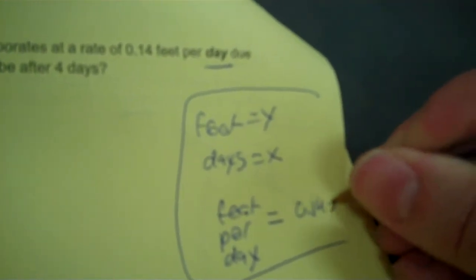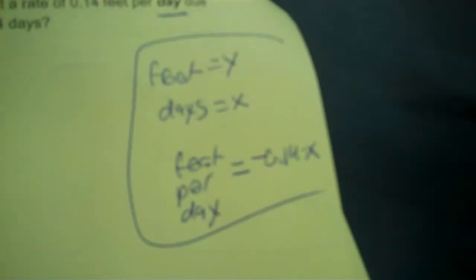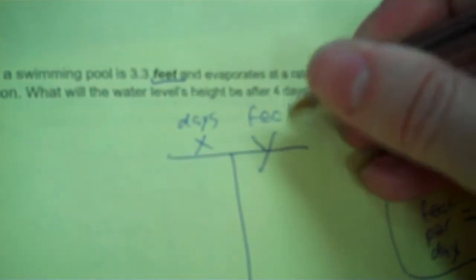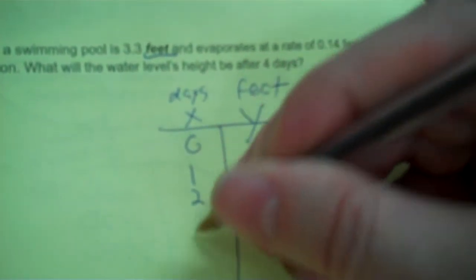Feet per day is 0.14 times X because it's per day, and days is X. Evaporating means it's going away, it's going down, so that's a negative again. So XY table, days is X, feet is Y. 0, 1, 2. Okay, now before it evaporated, we started at 3.3 feet.